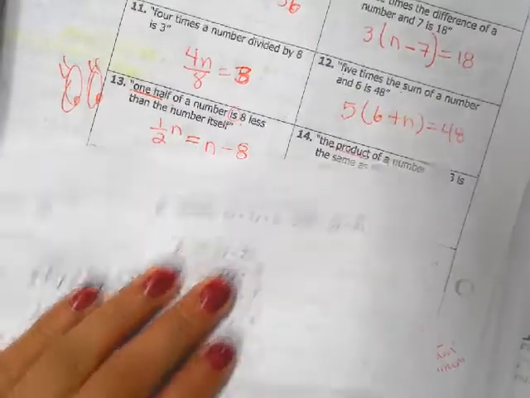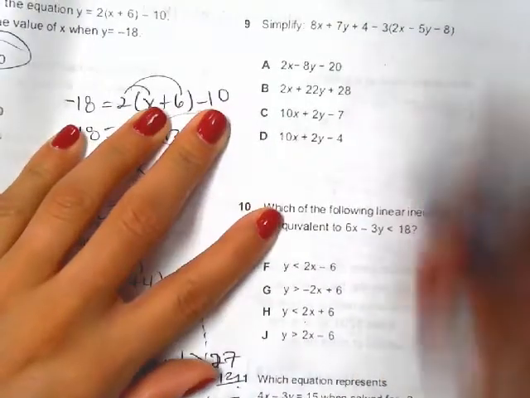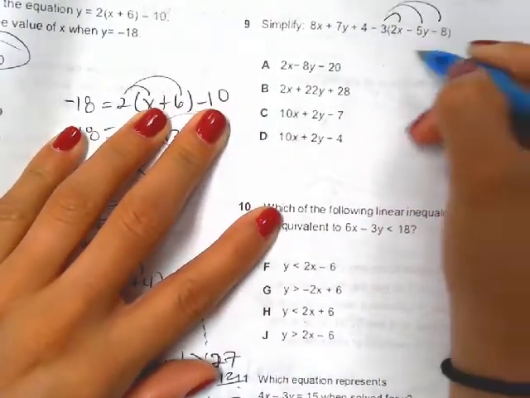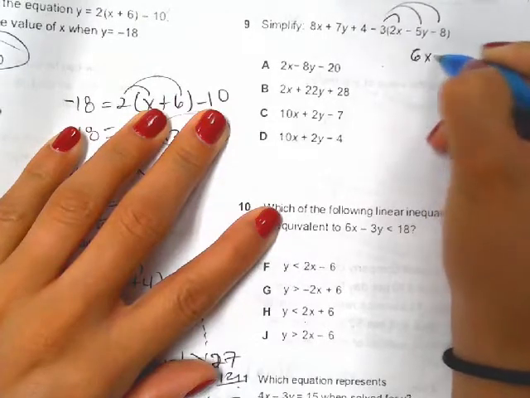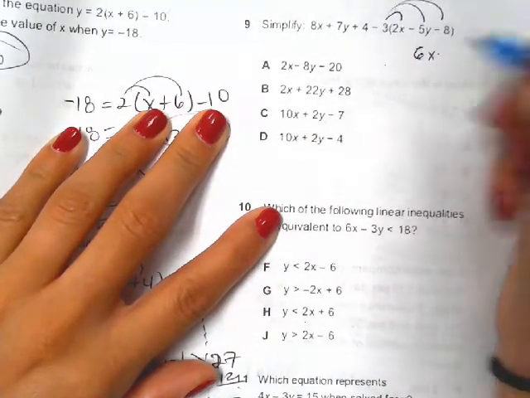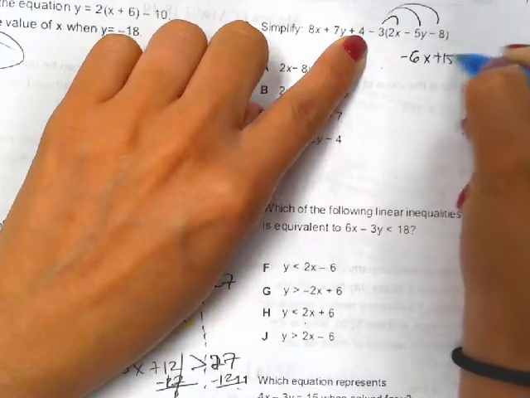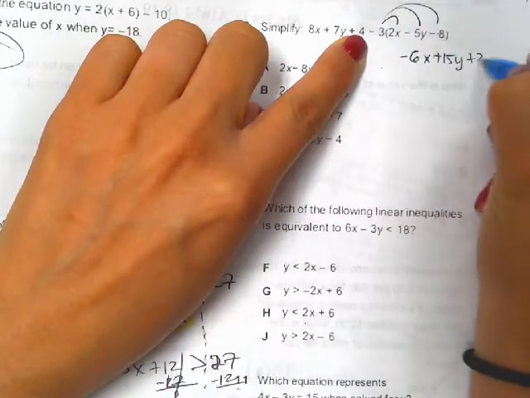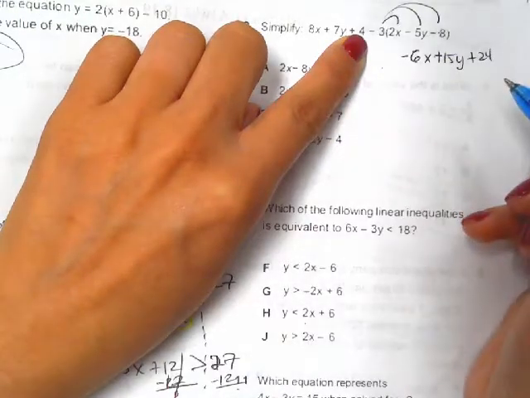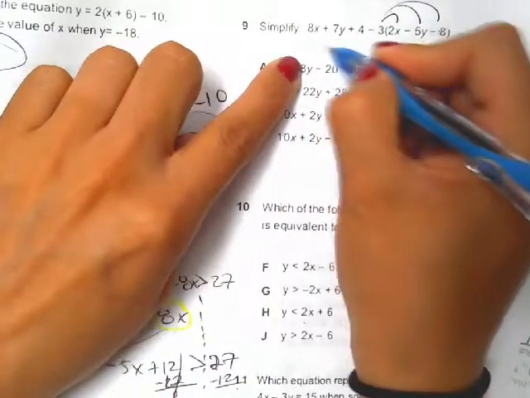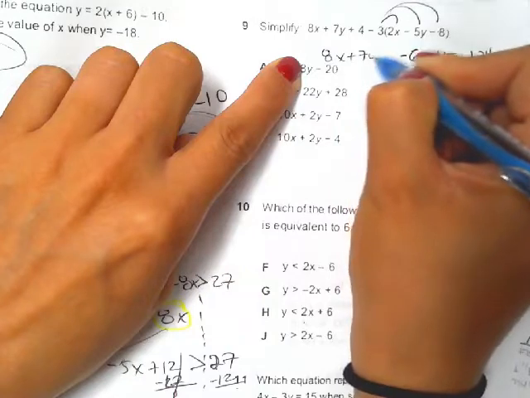Number 9, you have to simplify. So you have to distribute first. That'll be 6x. Ooh, it's a -3. So -6x, positive 15y, and positive 24. Then you bring down what is in the front, 8x plus 7y plus 4.